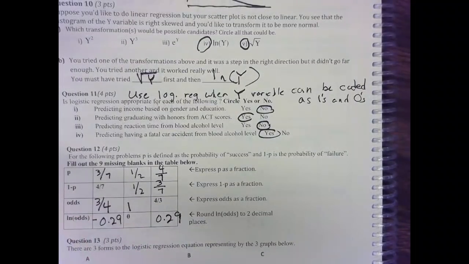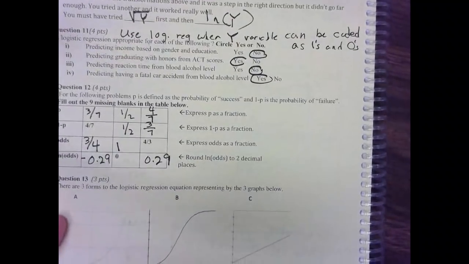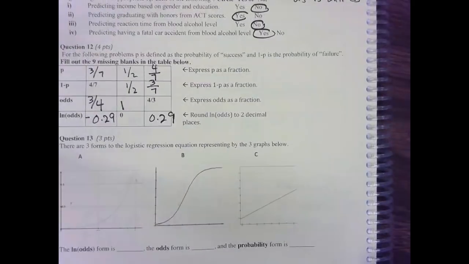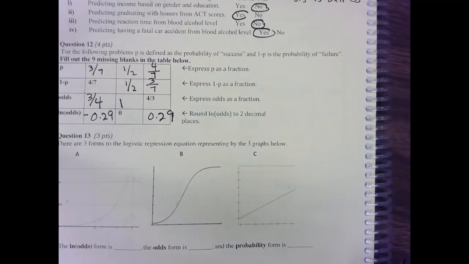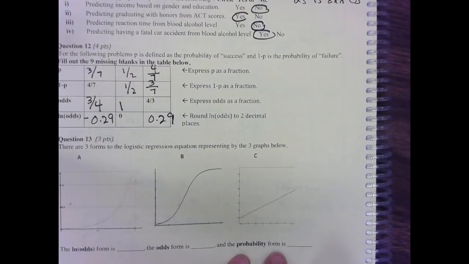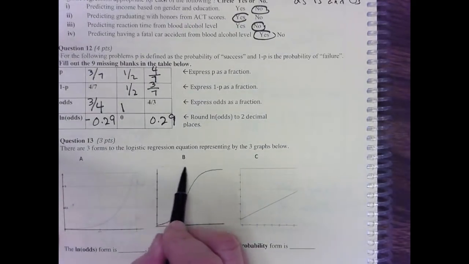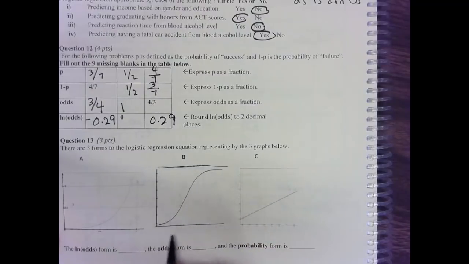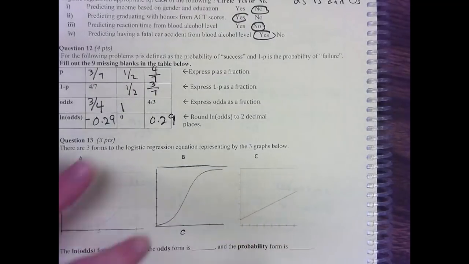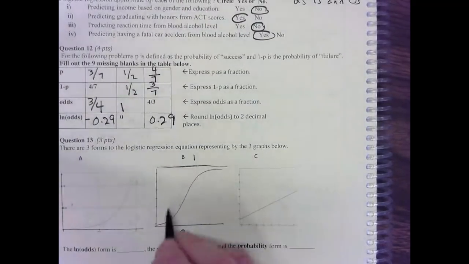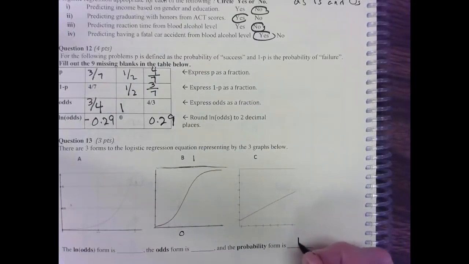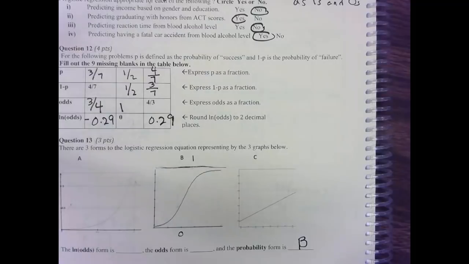All right, now there's 3 forms to the logistic regression equation, and the probability form is always this S-shaped curve that's bounded between 0 and 1. The y-axis is probability, 0 and 1. And this is the probability form, okay?